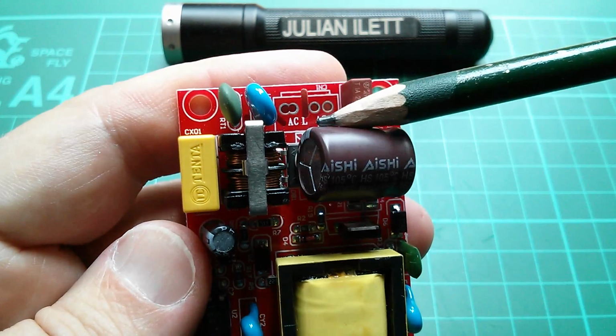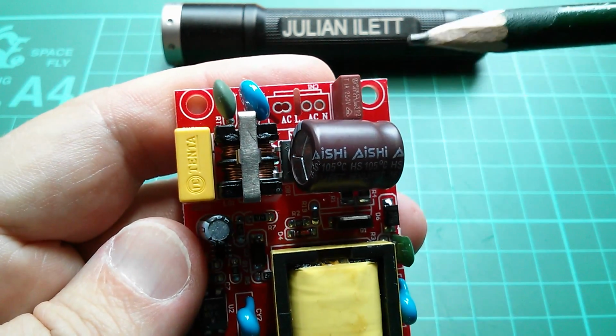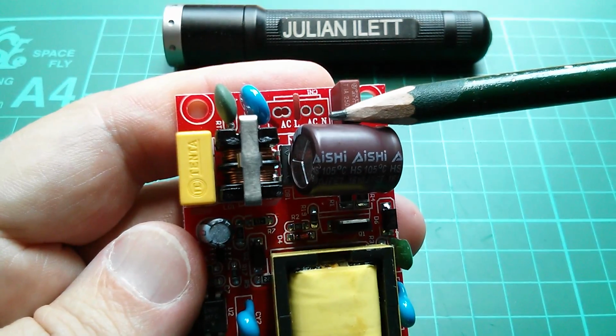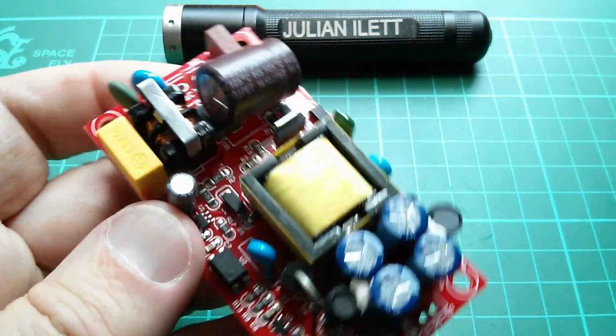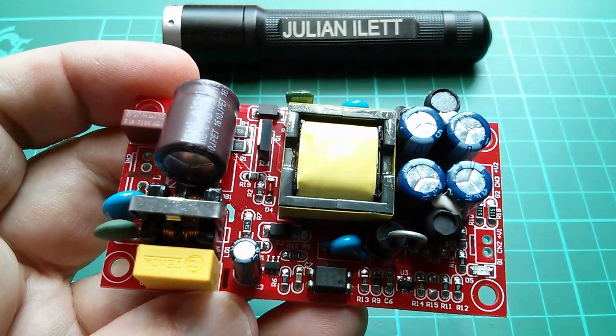So I guess that's why it can take DC as an input. However, it does need a minimum of 110 volts DC. Now, where am I going to get 110 volts DC?